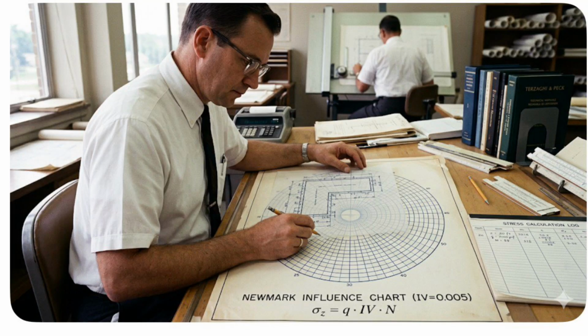In the mid-20th century, the world of structural engineering was grappling with a massive bottleneck: the sheer math required to predict how the Earth behaves under a building. Nathan Newmark, a giant in the field at the University of Illinois, realized that while Boussinesq's equations for soil stress were mathematically beautiful, they were a nightmare to apply to the messy, irregular shapes of real-world foundations.